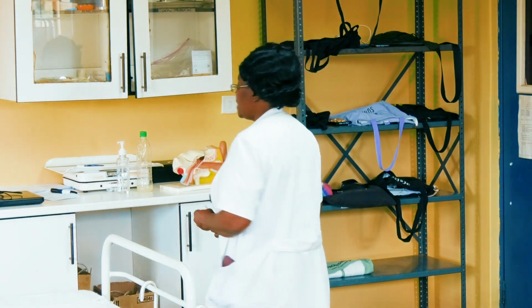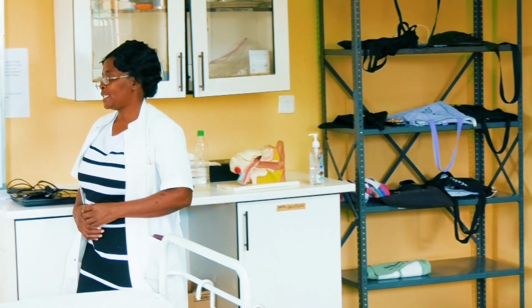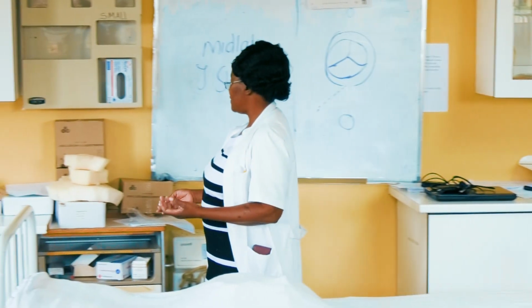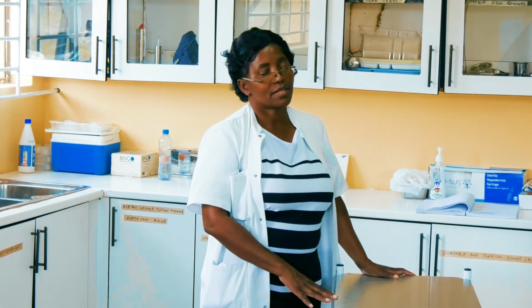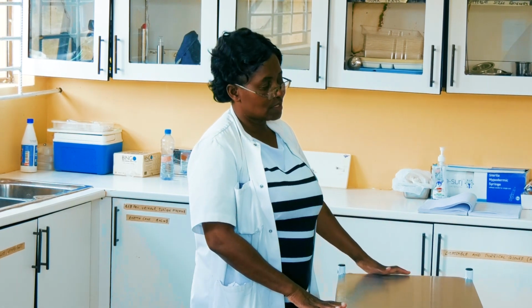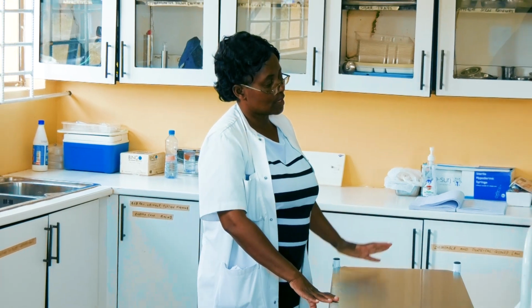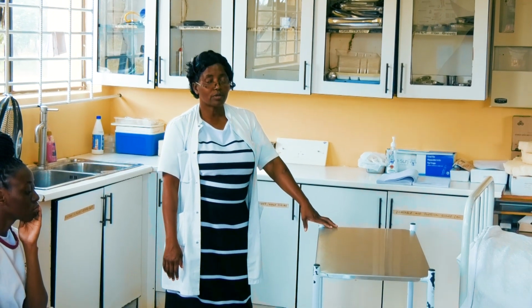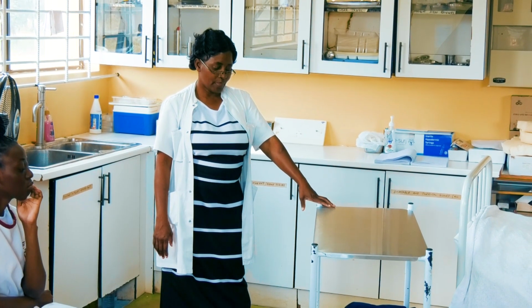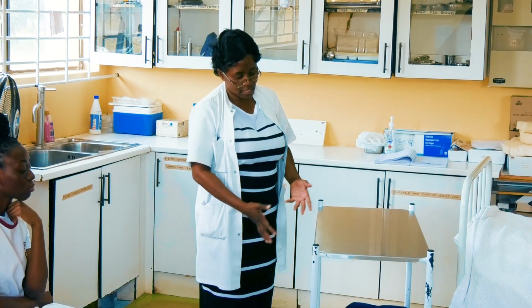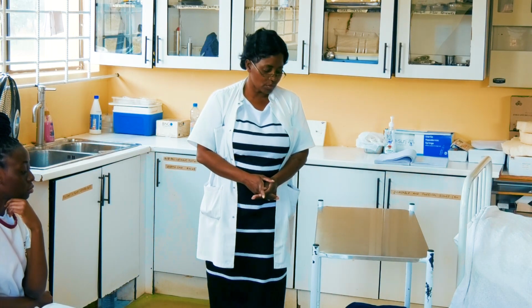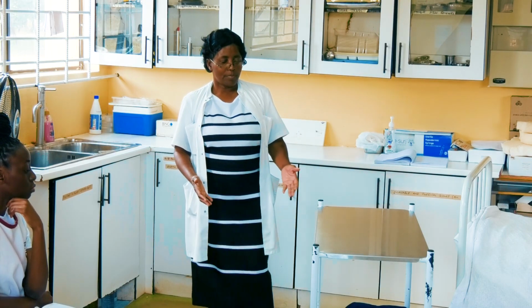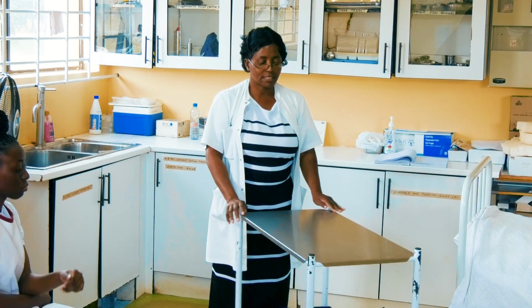So now, on our trolley here, basically we anticipated we would have the proper delivery trolley, so that we have the other equipment that is necessary for us to deliver the woman. But now, since we are just focusing on the episiotomy and the suturing, we have just prepared equipment that will help us do those procedures. So as I explain the equipment, I'll also be opening up so that we don't waste so much time.